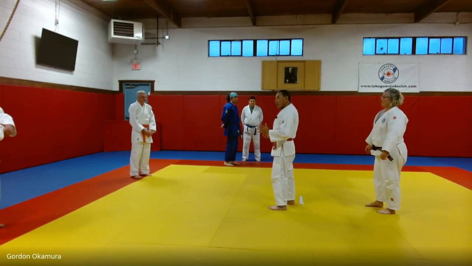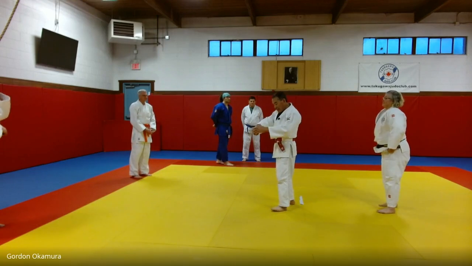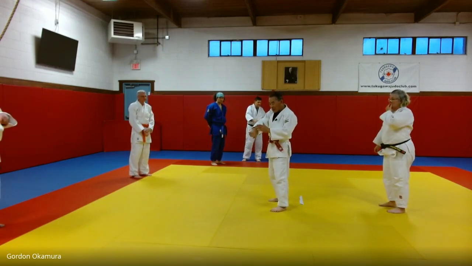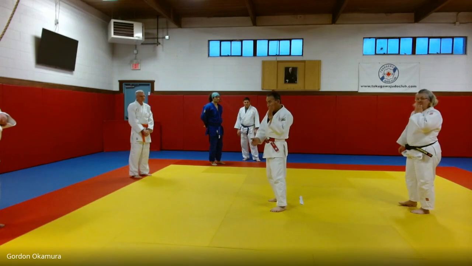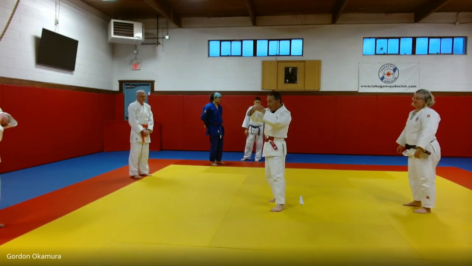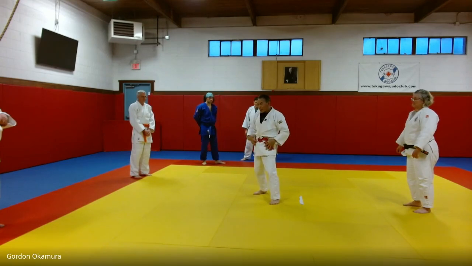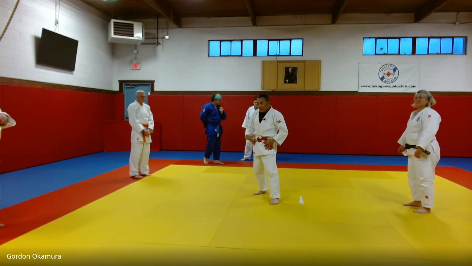Always thinking about posture and accuracy of the punch, correct type of weapon used, in this case, this punch, and then the lock. How do you put on the lock? 1, 2, and how do you create kuzushi and at the same time create stability for yourself? Okay?